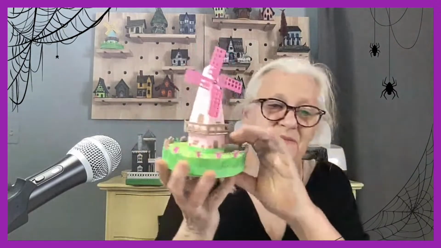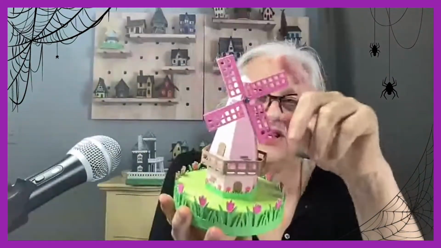And I see Sharon said something about using motors for moving parts. Oh yeah, that would be fun. Let me see, I think it's here. Yes. This is my only one with moving parts. So I use just a little brad for my windmill pattern. But a motor would be really fun. That's one of those tech things I have not experimented with.